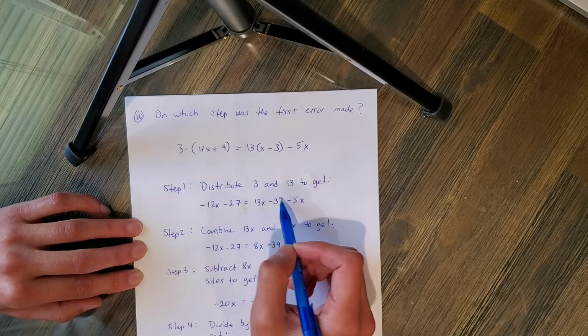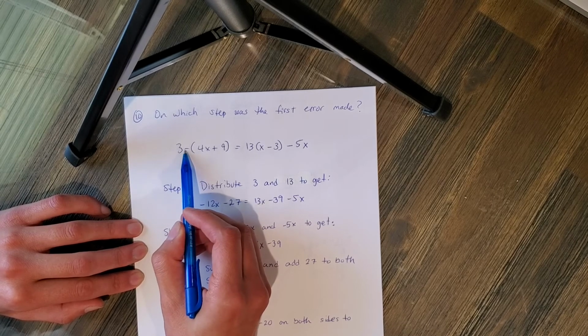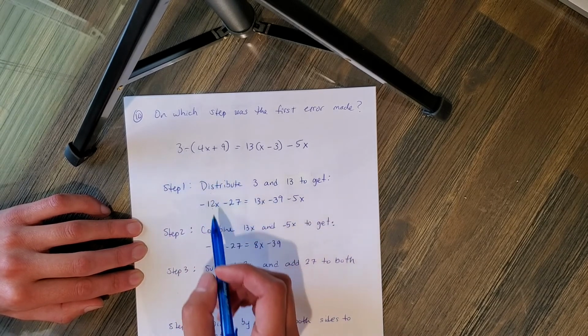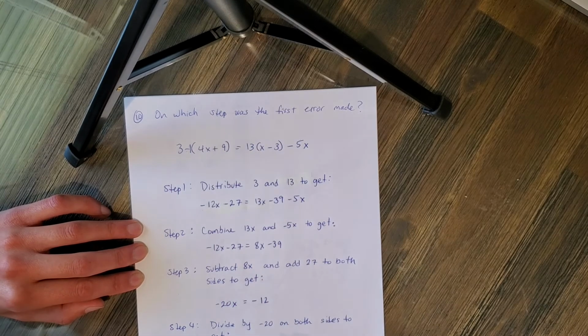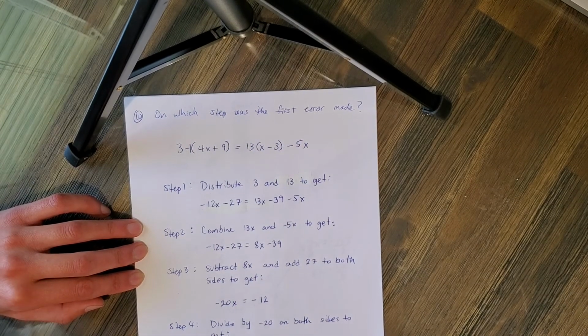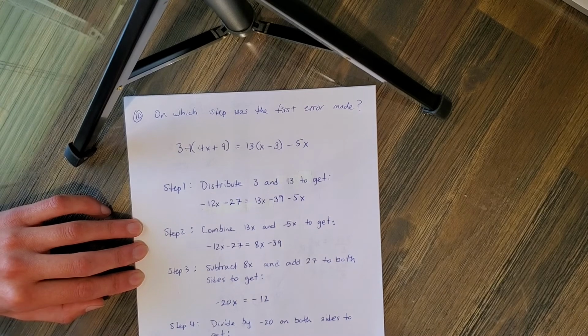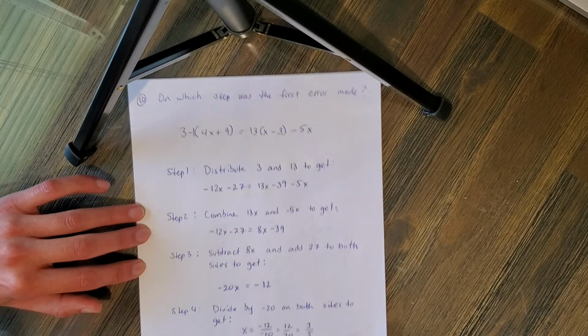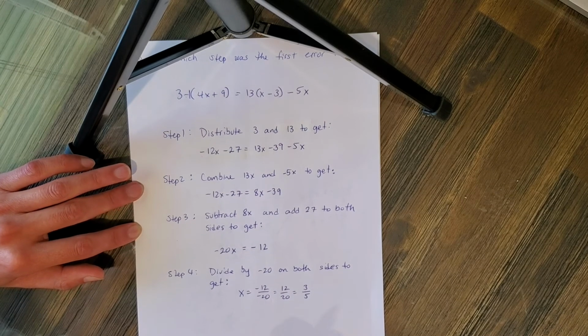So here's where the first error is. You can't distribute a 3. Notice there's a minus sign in between. That means it's subtracting something from the 3. So we can't distribute. In fact, there's an invisible negative 1 there. That's what needs to be distributed. So this would be the incorrect step right there. Okay? So that means the whole problem is incorrect after that. And that's it.